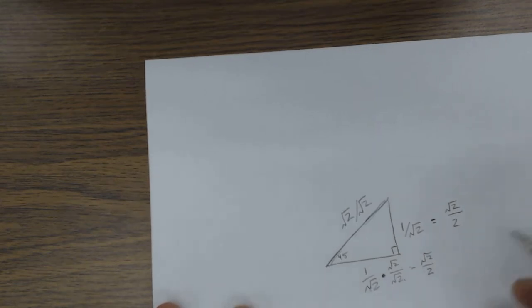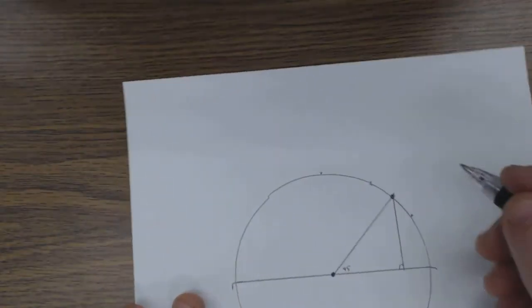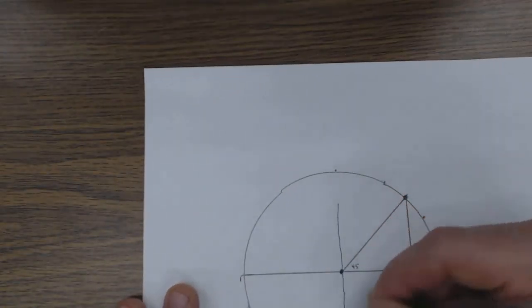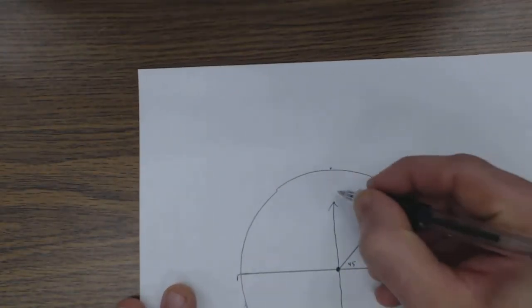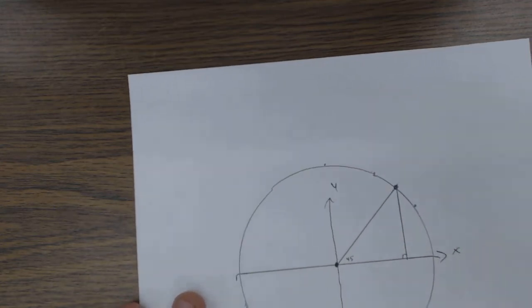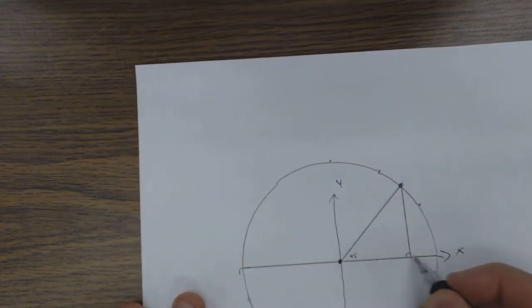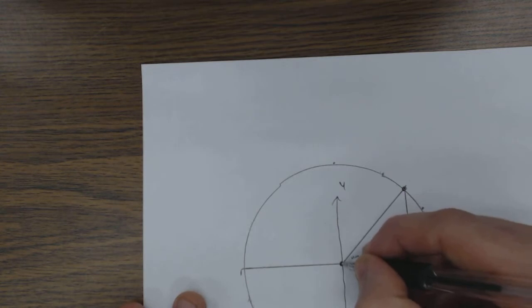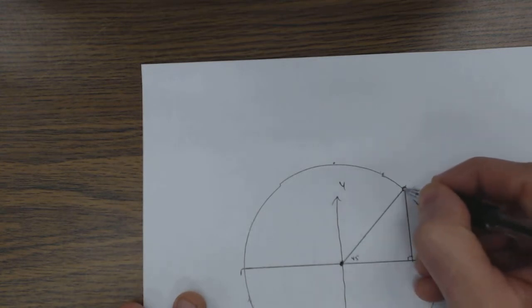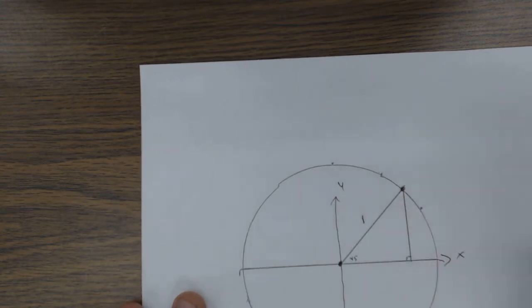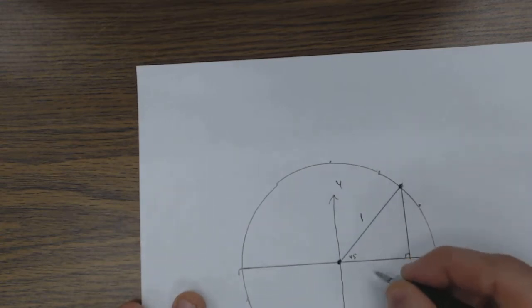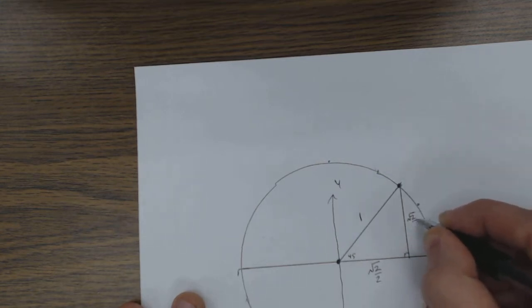Okay? All right, so now looking back, right here, we're talking about, remember, an x and y. This is the y, and this is the x. And this distance now, from the center to the outside of the circle, the radius is 1, just like we want. In order to make that happen, we had to divide everything by square root of 2, which makes this distance square root of 2 over 2, and it makes this distance square root of 2 over 2.